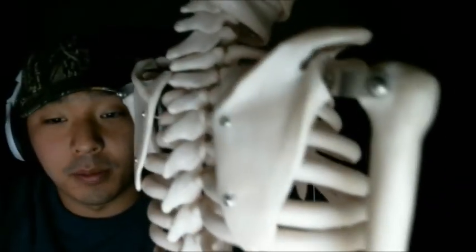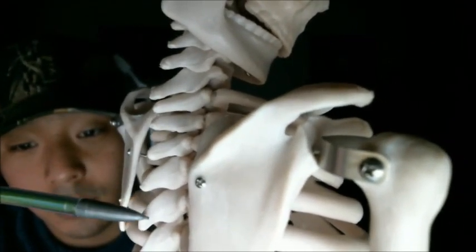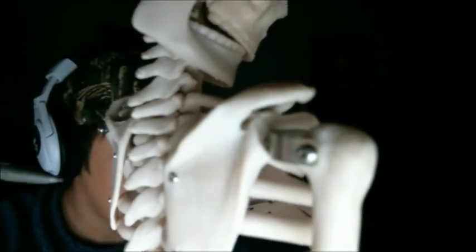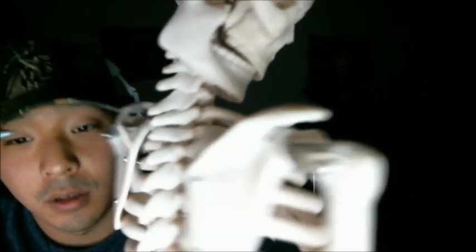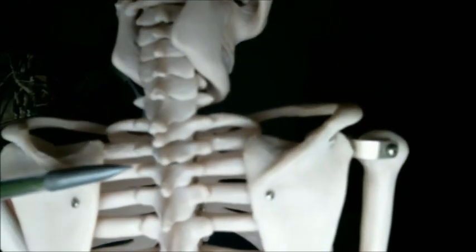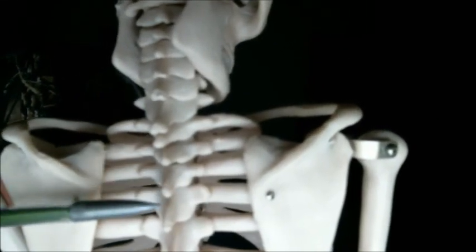Okay, next we're going to be talking about the thoracic vertebrae. There are 12 of them. First, we're going to show you the spinous process, which are any of these. Next, transverse process, which are on the back, which are the left and right protrusions on all of the vertebrae.